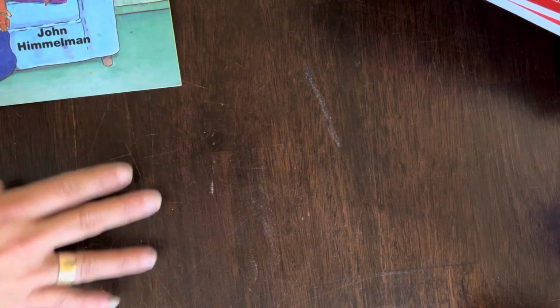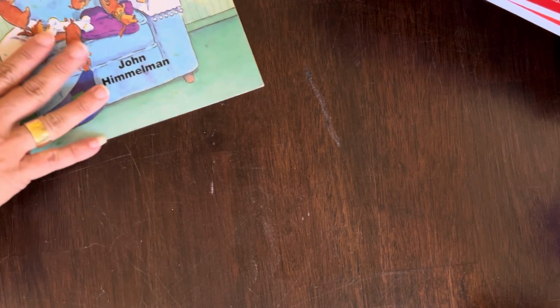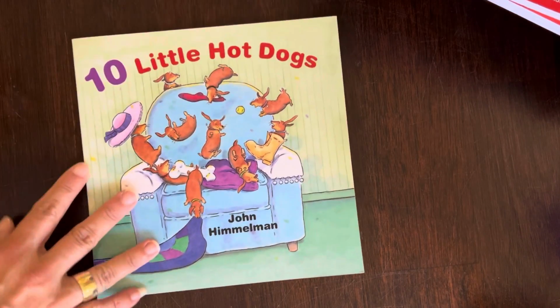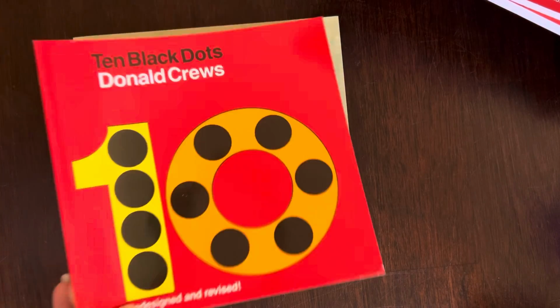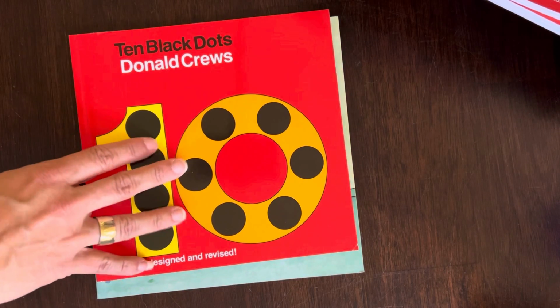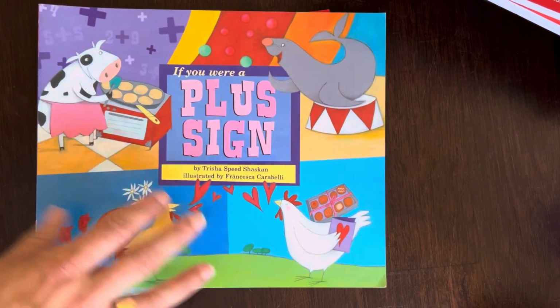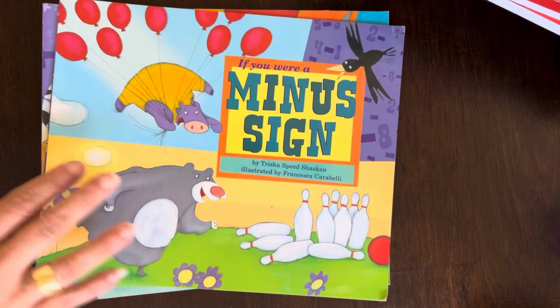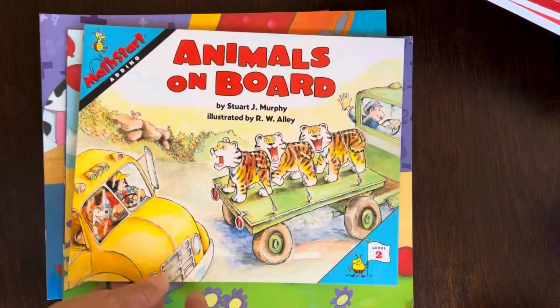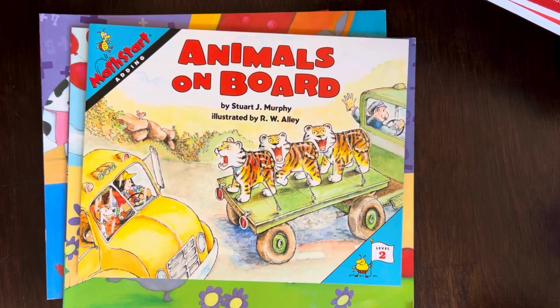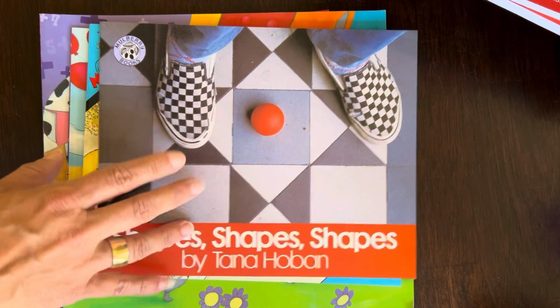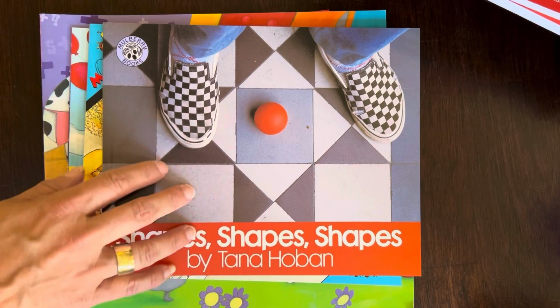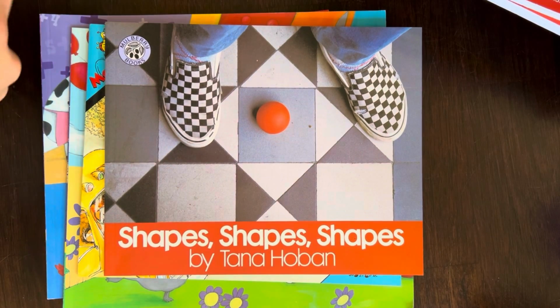So the books that are included, and these are listed by semester, but I'm not necessarily doing them in that order because I'm not that organized, but you have 10 little hot dogs, 10 black dots. This one has some really cute activities you do. If you were a plus sign, if you were a minus sign, animals on board. This also has really cute activities. Shapes, shapes, shapes. I've shown the activities for this in a prior video. If I remember to link it, I will do that.